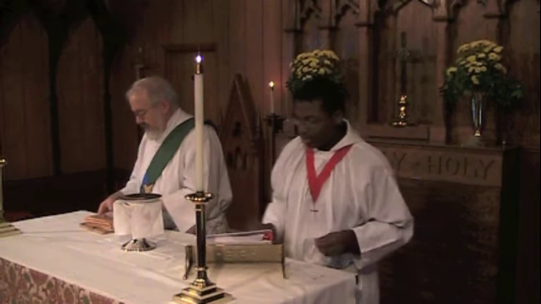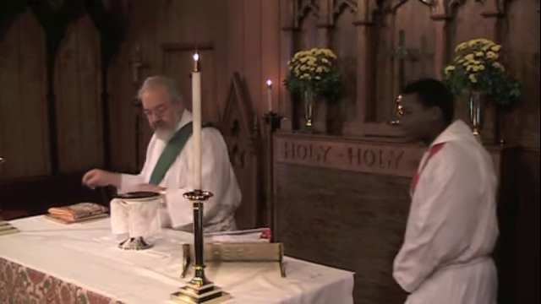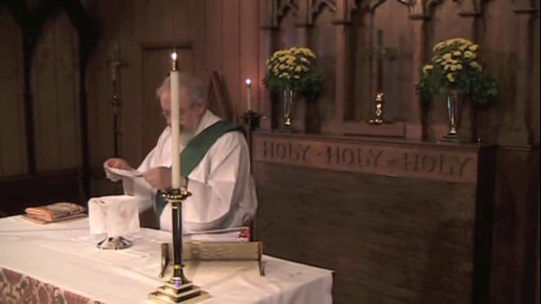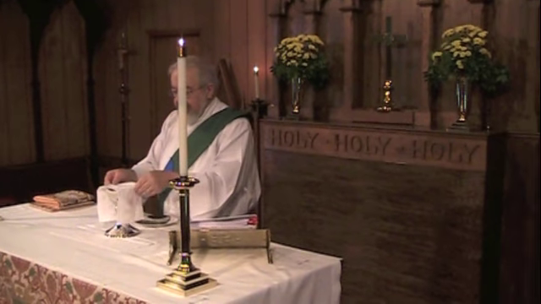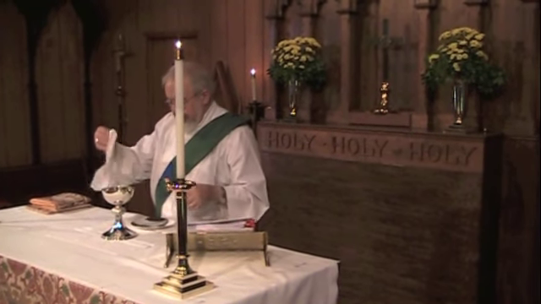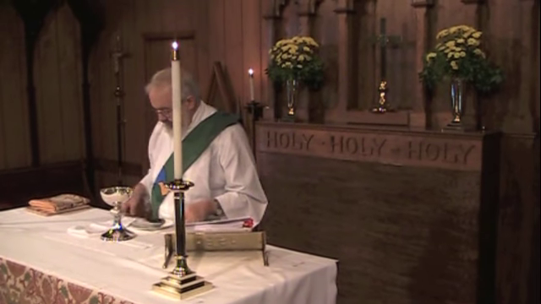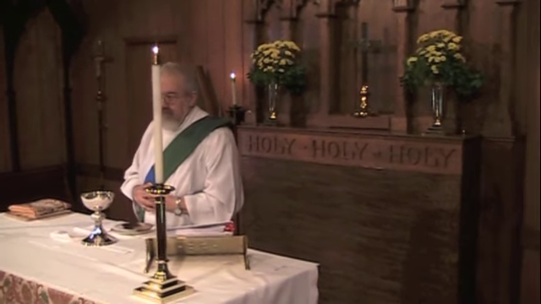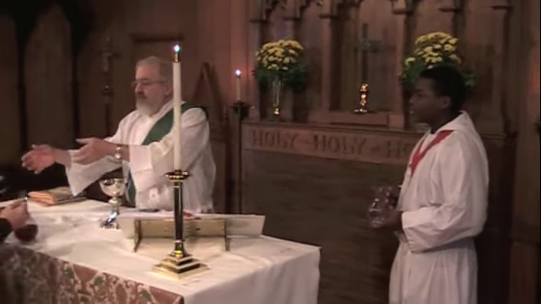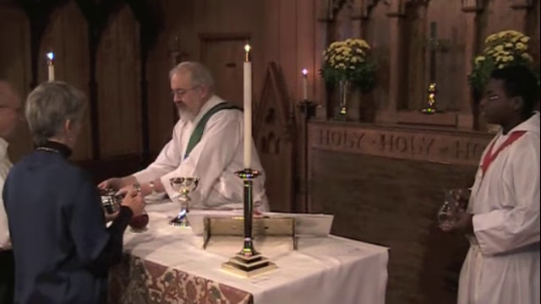Remove the paten from the chalice, placing it in the center between you and the chalice. Remove the large host from the paten, placing it on the corporal to your right. Remove the purificator from the chalice and place it right to the forward. Accept the collection using both hands and raise it in front of you, arms extended in thanksgiving. Then place it on your left towards the front.